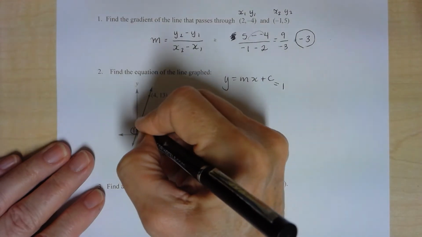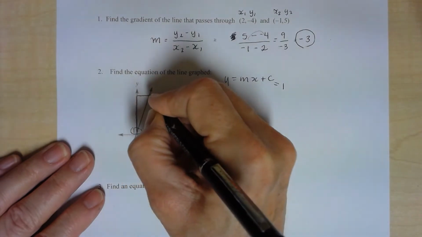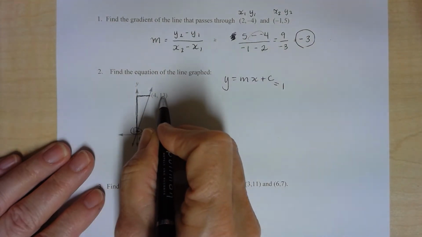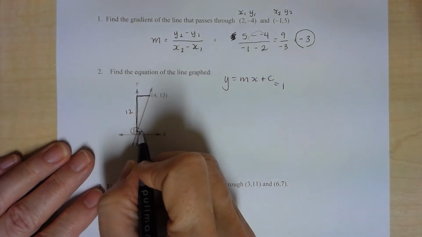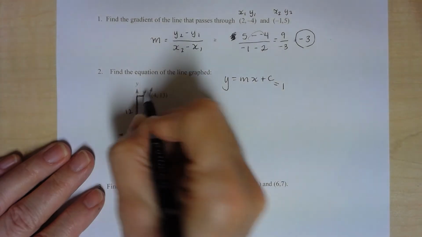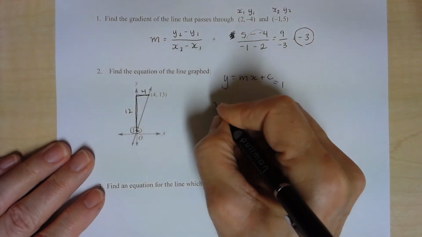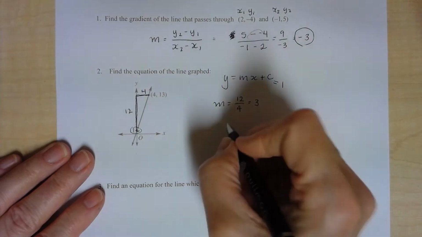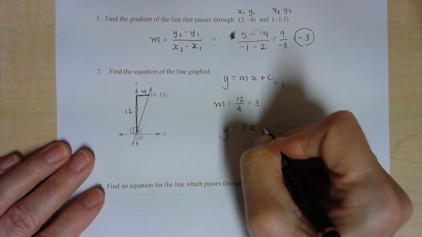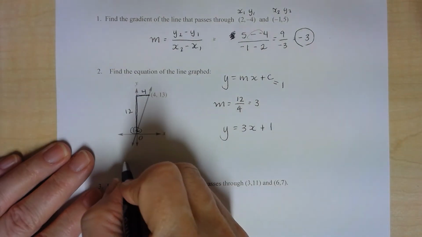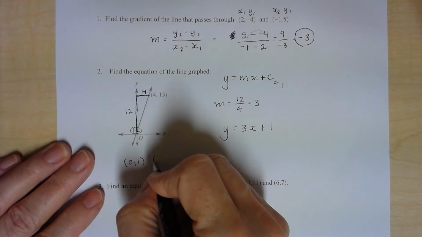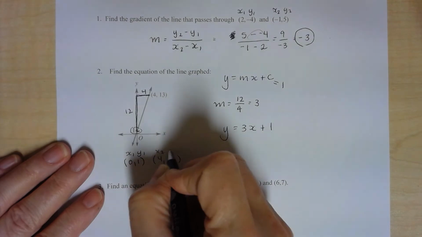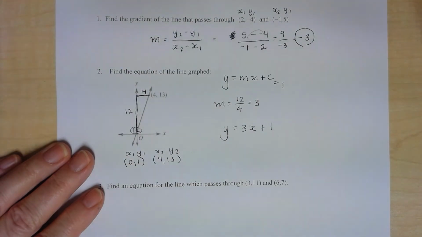Sometimes I'm on a grid and I can see up and over really easily, and sometimes I can't. But I think you could count that going up from y equals 1 to y equals 13 is up 12, and then going from 0 over to 4 is over 4. So the gradient is rise over run, 12 over 4, or 3. So now I can write y equals 3x plus 1. I could have written that point as 0, 1, and this point as 4, 13, and used the same skill from above, that formula, to figure out the 3.